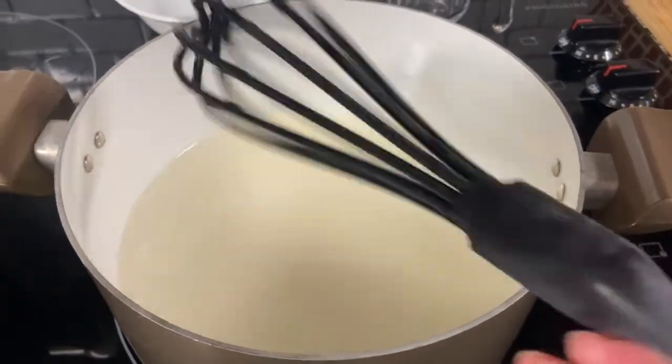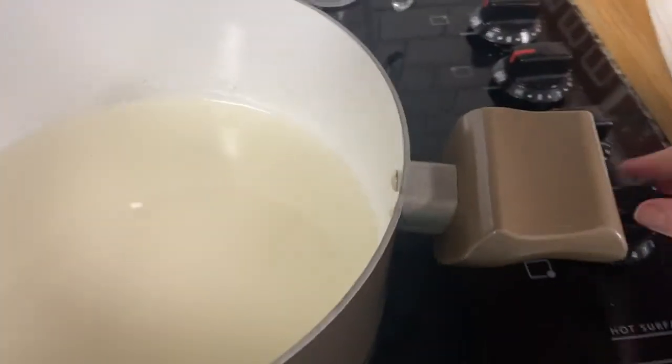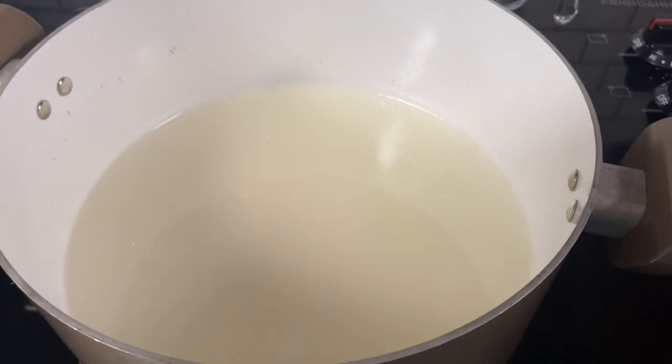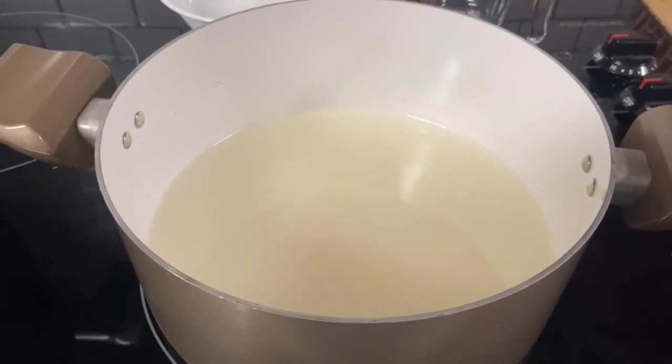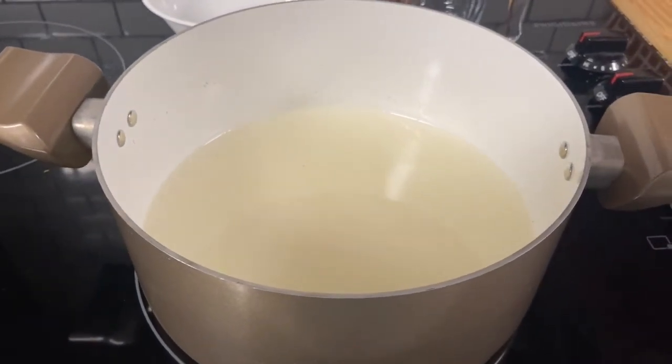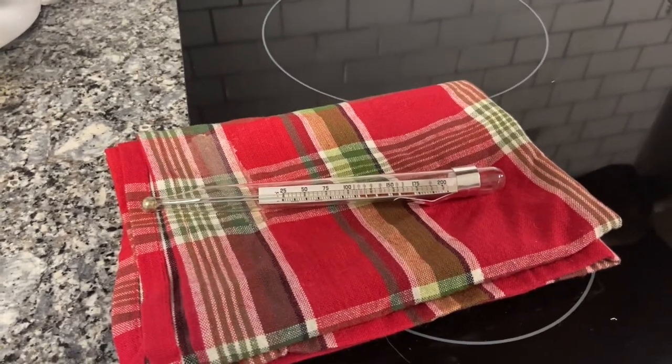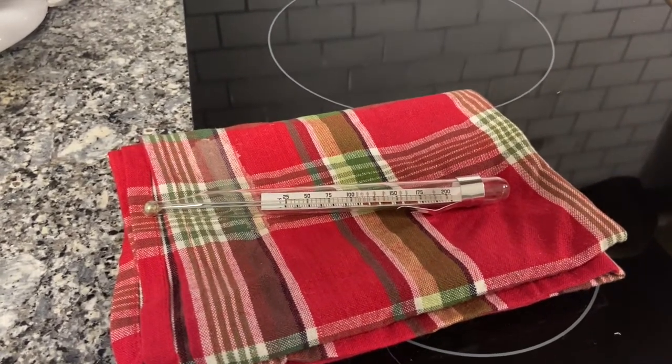Once I have done that, I'm going to turn on my heat to kind of medium-high and wait for this solution to start boiling. As we wait for our mixture to boil, I want to talk to you a little bit about the thermometer that I'm going to use.